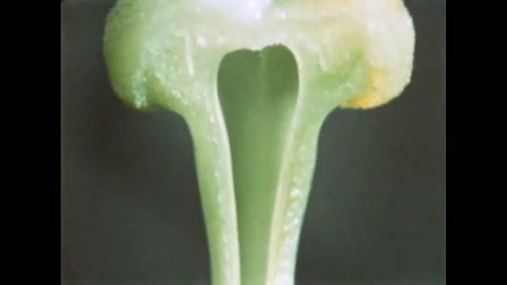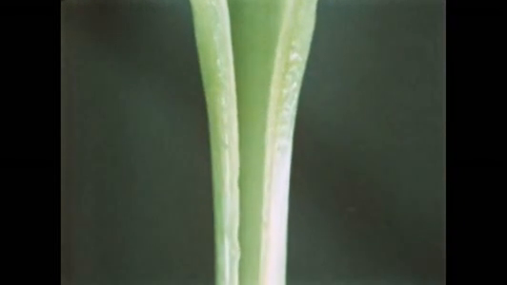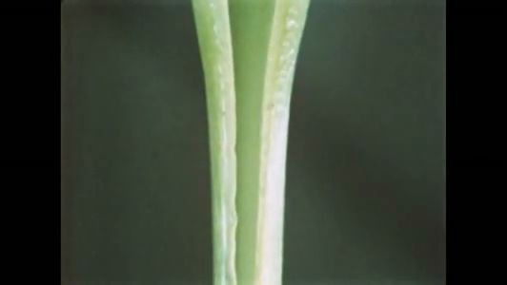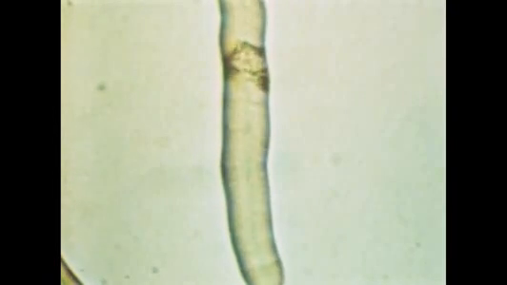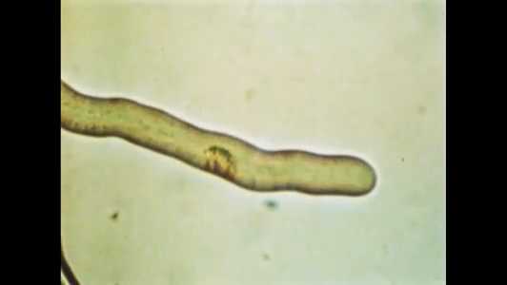Meanwhile, the pollen tube grows through the stigma and down along the inner wall of the style toward the ovary. The generative nucleus continues its movement until the tube reaches the bottom of the style.